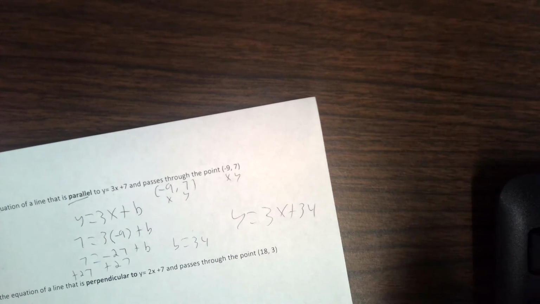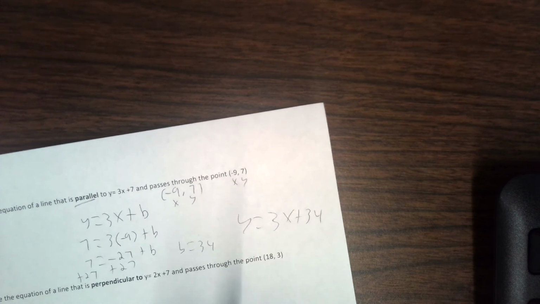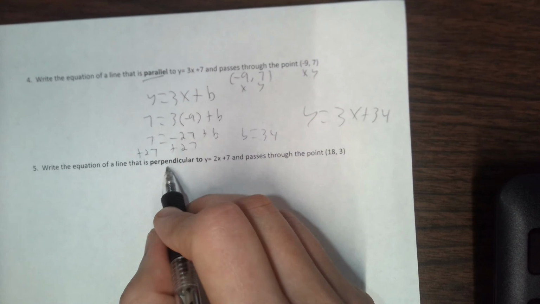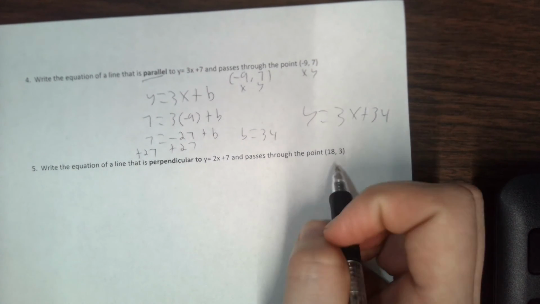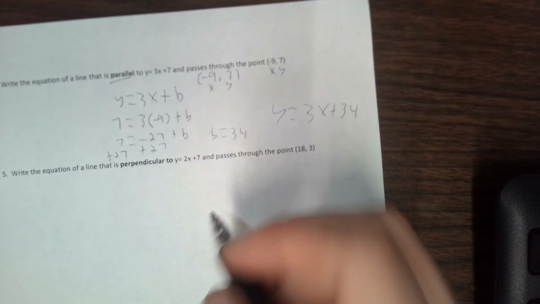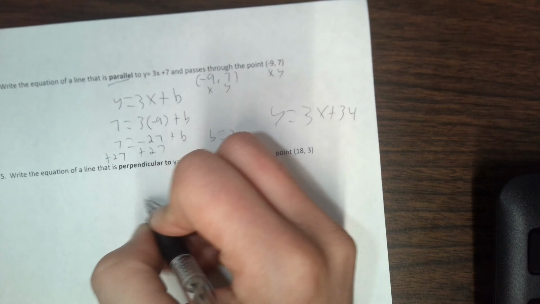If you want to pause, you can pause right here and copy it. All right, if you unpaused, finally perpendicular: a line that's perpendicular to y equals 2x plus 7 and passes through the point 18, 3. Perpendicular means opposite and flipped.